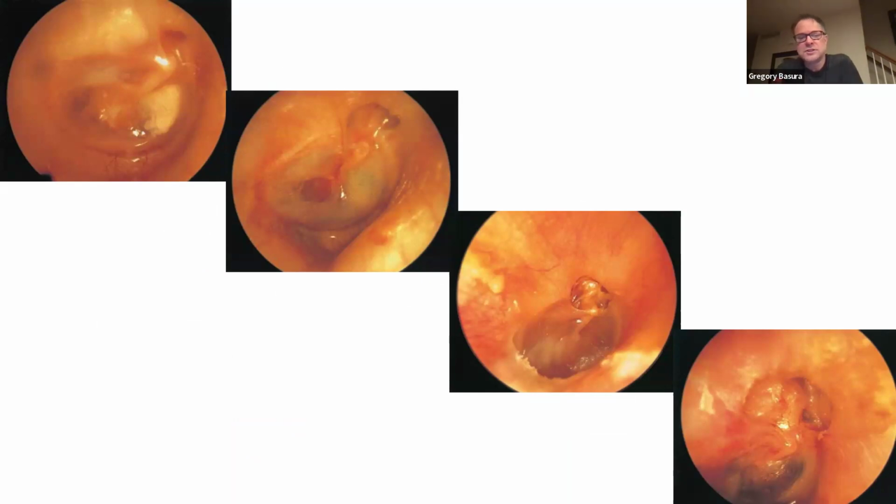Just because you see these variable sizes of defect above the lateral process into the scutum doesn't necessarily mean you have to operate on these folks. If they can keep it clean, and we use a lot of vinegar and water rinses in the ear here, if you can keep those retraction pockets from retaining dead skin, squamous debris, then you don't necessarily need to operate on those folks. You can actually just keep those clean and watch them in the clinic.